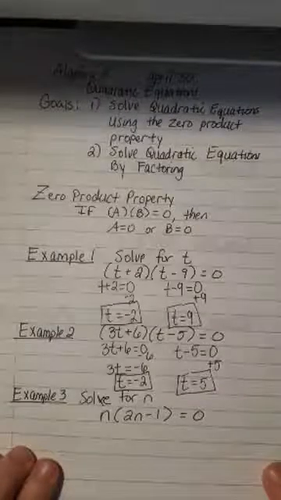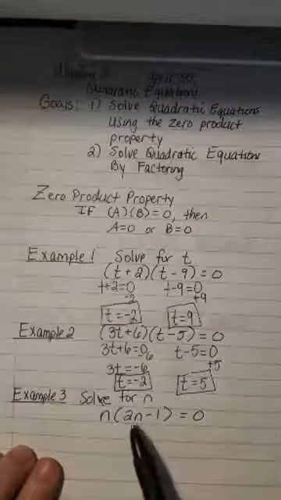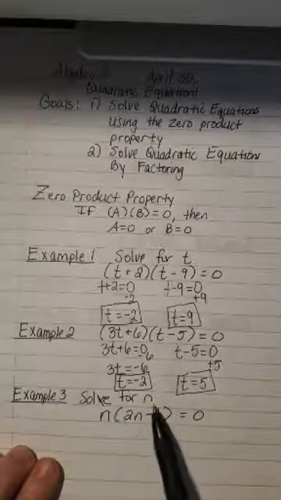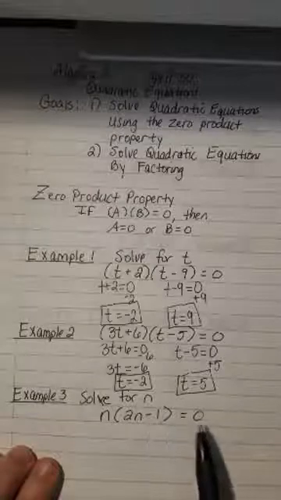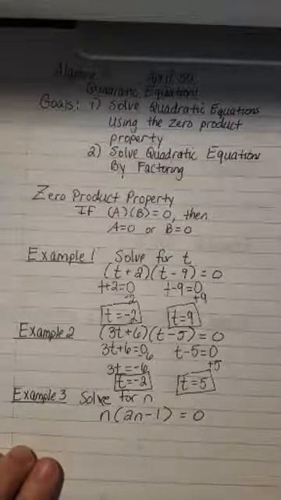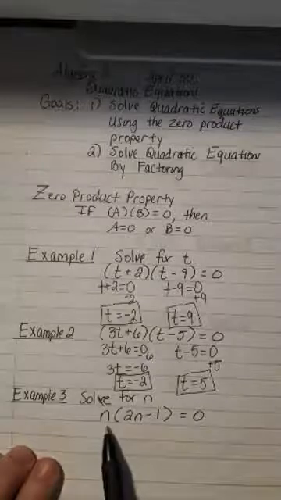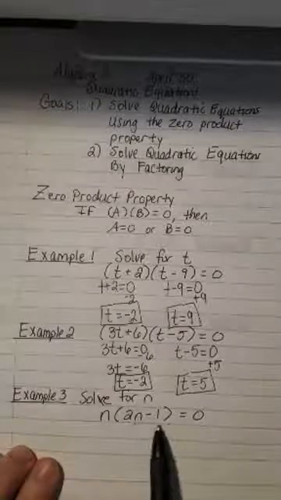All right, look at example 3. It's written a little bit differently. You only have one parentheses. It says solve for n. n times 2n minus 1 equals 0. But we've still got two factors here. n is a factor, and then this whole parentheses is a factor.